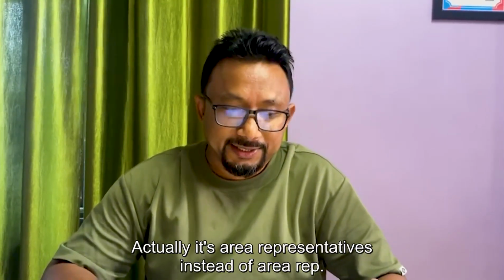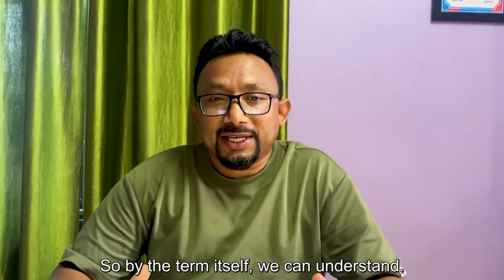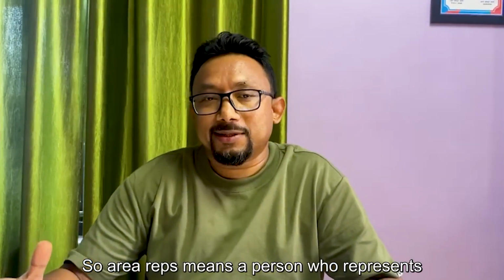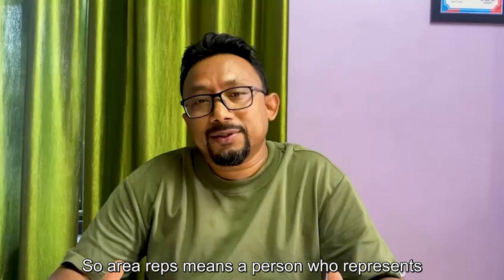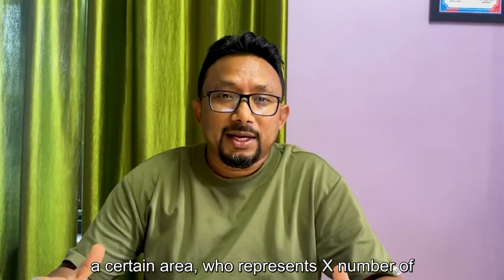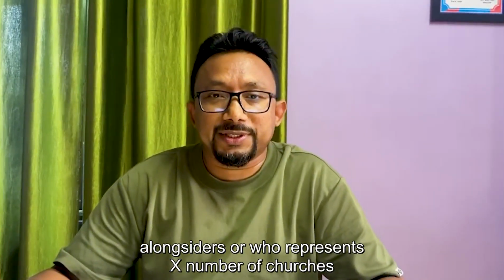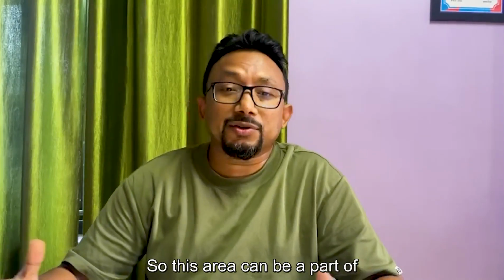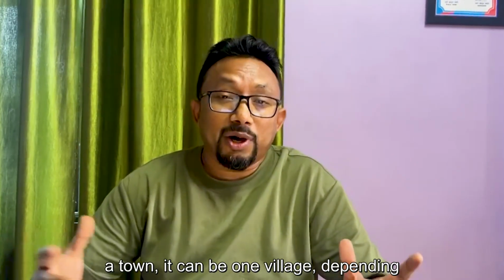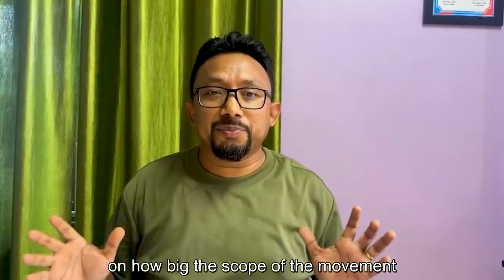Actually, it's area representatives instead of area rep. By the term itself, we can understand. Area reps means a person who represents a certain area, who represents X number of alongside-us, or X number of churches from a certain area. This area can be a part of your town, or it can be one village, depending on how big the scope of the movement is.